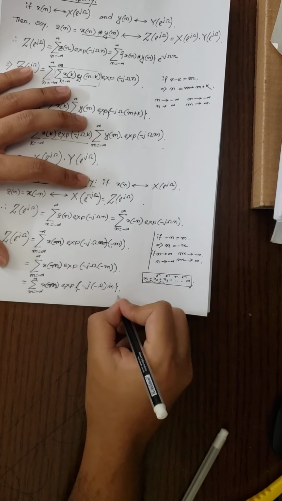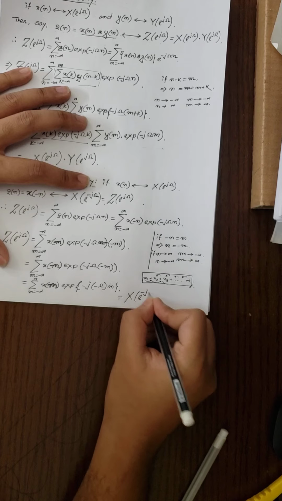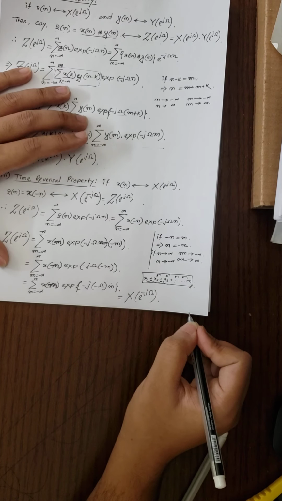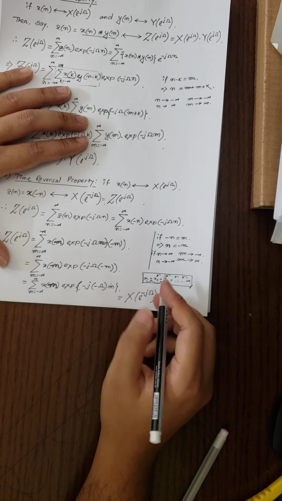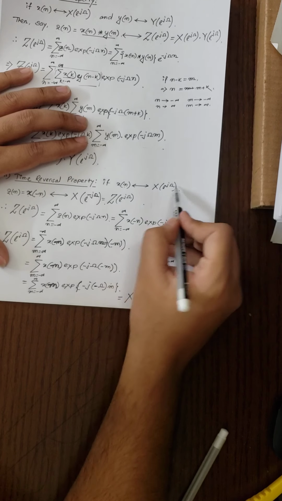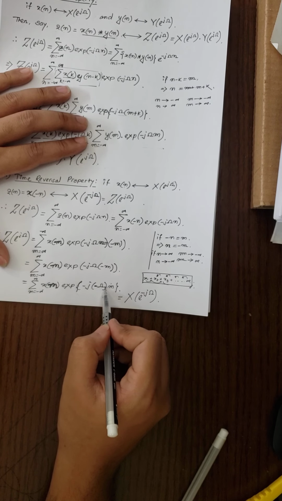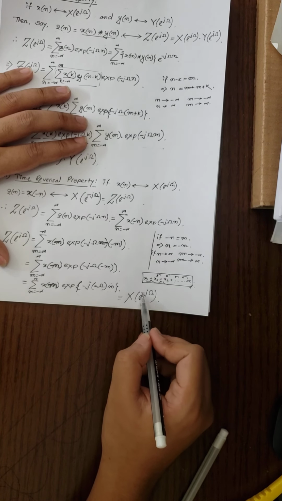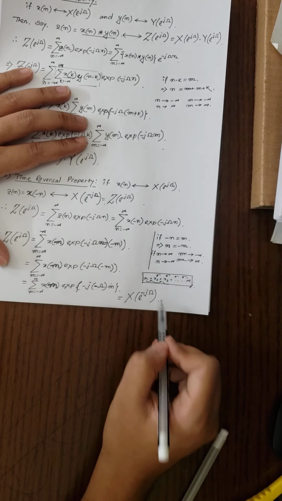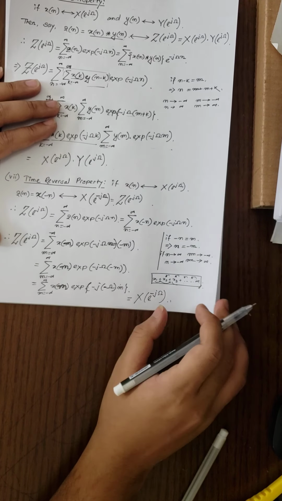This is the Fourier transform of x of e to the power minus j omega. Comparing it with the direct transform gives us for the value of omega, and since omega is replaced by negative omega, the direct transform value will be replaced by negative of j omega. So this is our time reversal property.